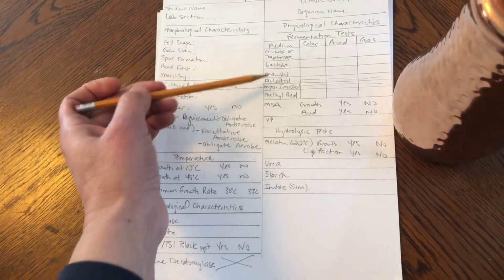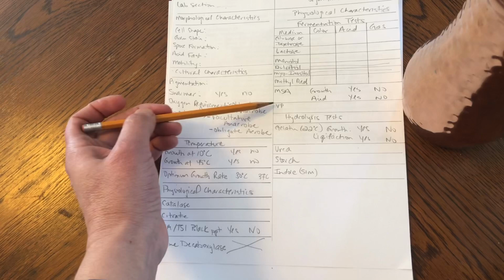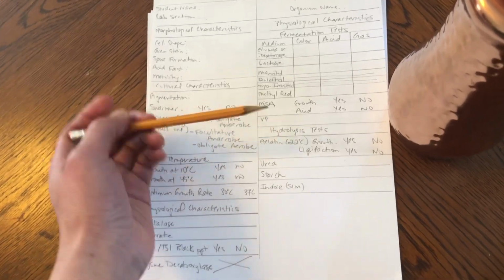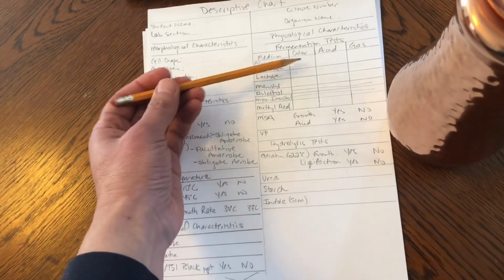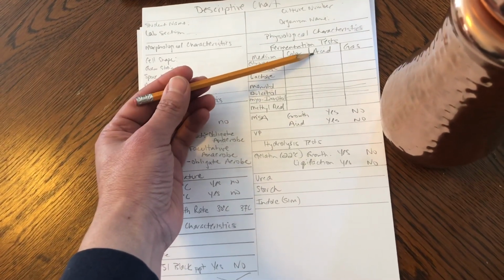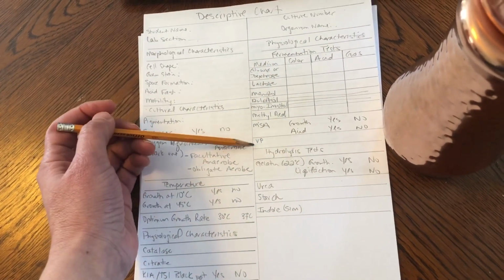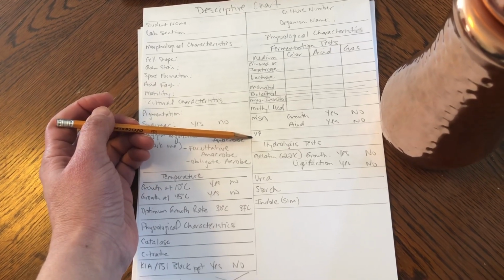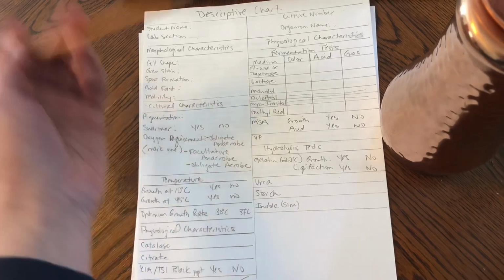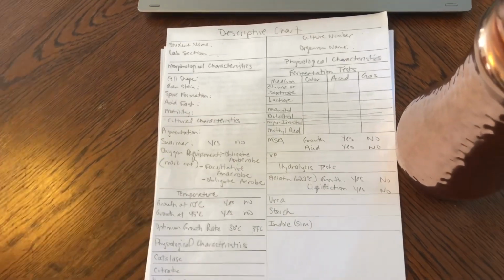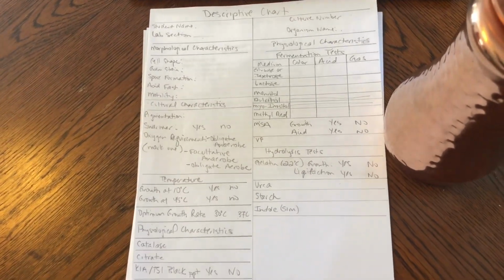Dextrose, lactose, mannitol, methyl red, VP, technically MSA, but we're not going to worry about that. These are all fermentation tests. If you had a positive for acid, or in this case, this is positive for alcohol, if you had a positive in any of those for acid, or this one for alcohol, just one, any of them, you have a facultative anaerobe.